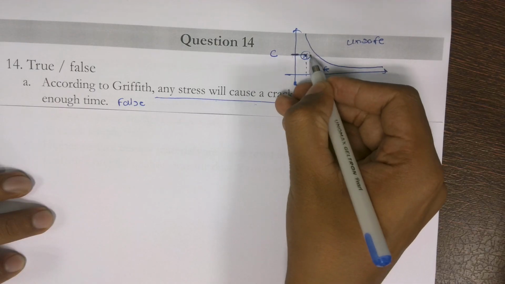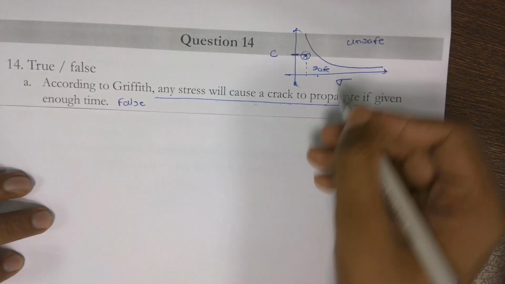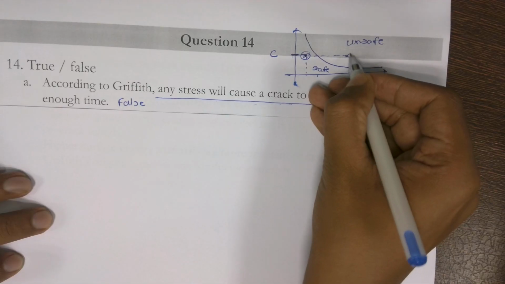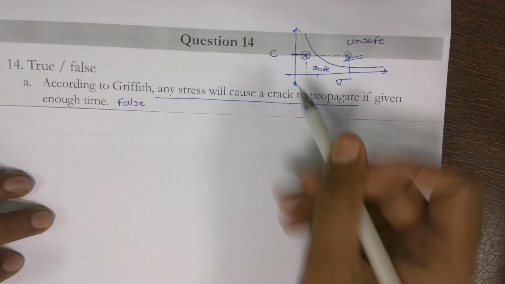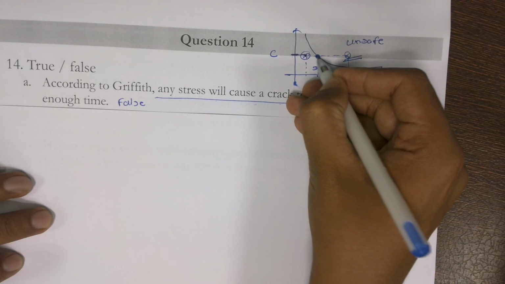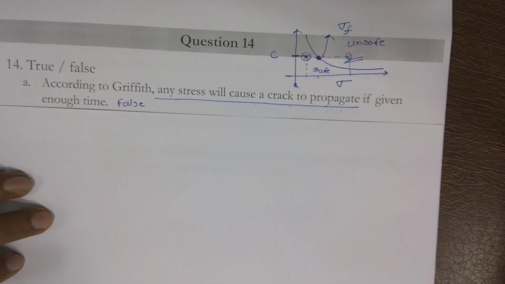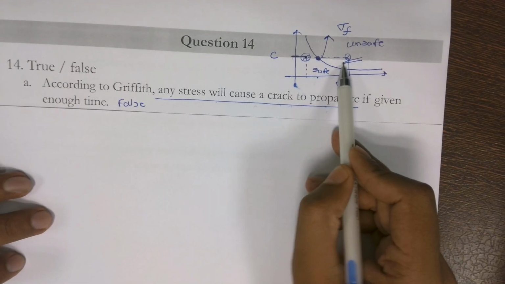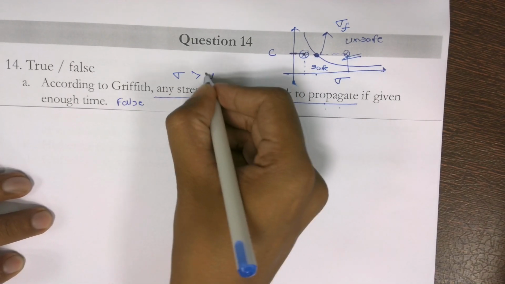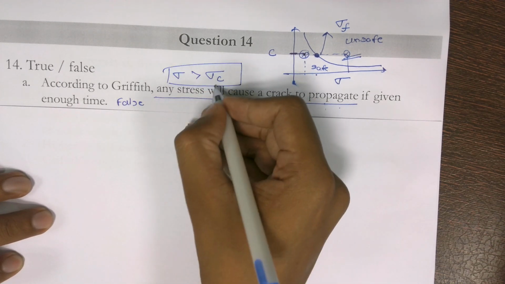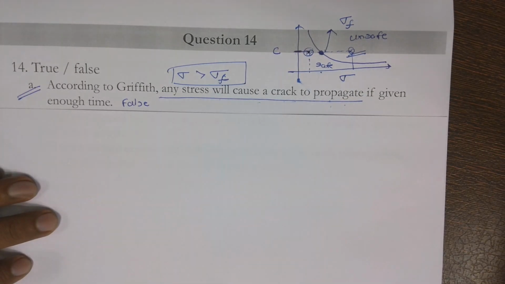So this amount of stress is not sufficient to cause the propagation of the crack. Now let's say I'm increasing the stress. Now it is unsafe. If my value is more than the critical value, which we just found in the last question, sigma f, in that case our crack will propagate. So any stress will cause it? No. All the stresses which are greater than the critical stress that we have found, the fracture stress. So the answer is false. Let's go to the next question.